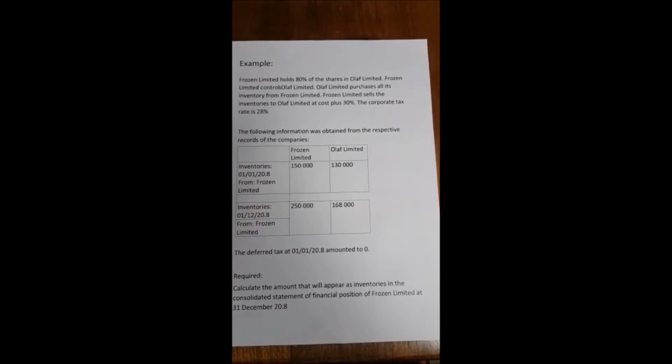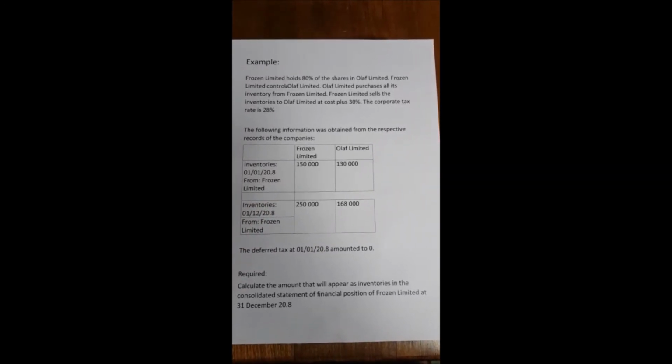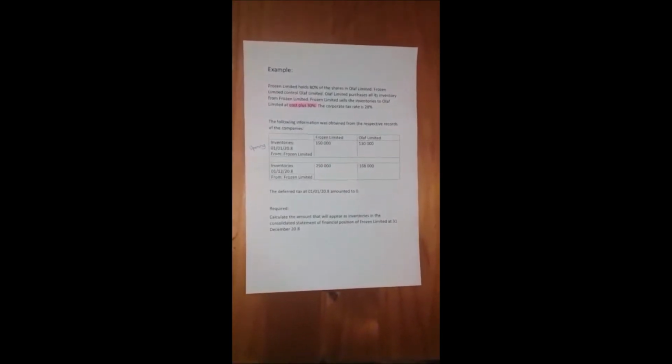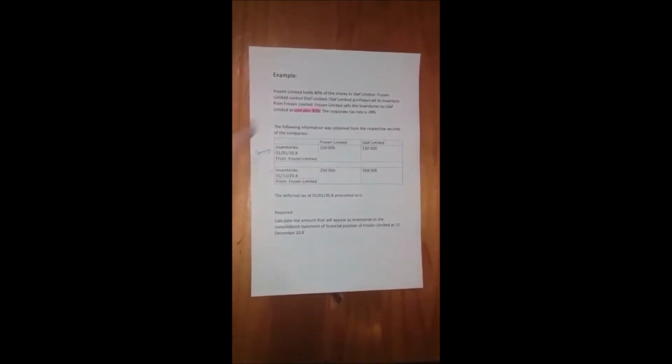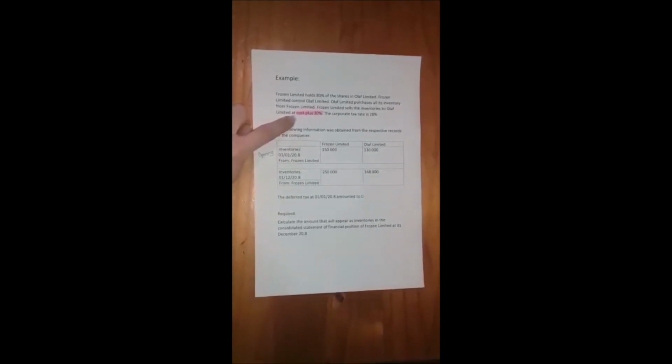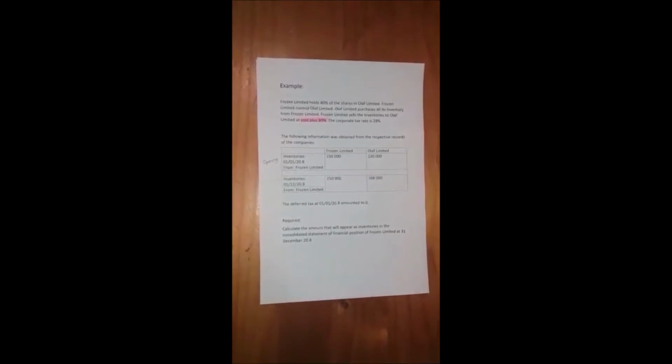I now hand you over to our other crew member who will take you through all the steps required to solve this problem. The first thing we need to determine is the unrealized profit of Olaf Limited's opening and closing inventory. Also note that the inventory was sold at a cost plus 30%. Remember in our safety sheet we said that we need to determine who is selling to who. Frozen, the parent, is selling inventory to Olaf, the subsidiary. Thus, the parent is making the profit. This will be recorded in the consolidation financial statements.